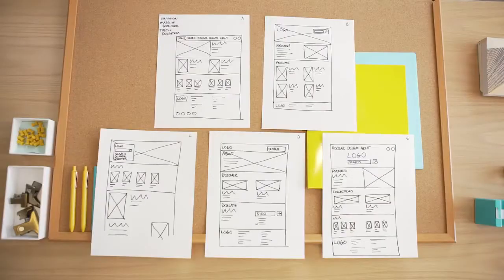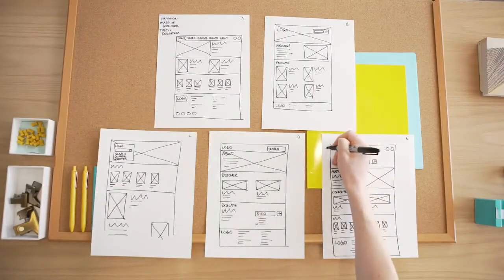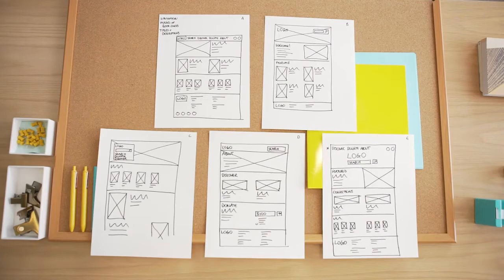Now that I've come up with some ideas in my wireframes, it's as good a time as any to identify which features I like the most. I'll add a star next to the parts of different wireframes that are my favorite. First, in option E, I like the Discover, About, and Donate tabs across the top of the homepage, so I'll add a star next to this feature.